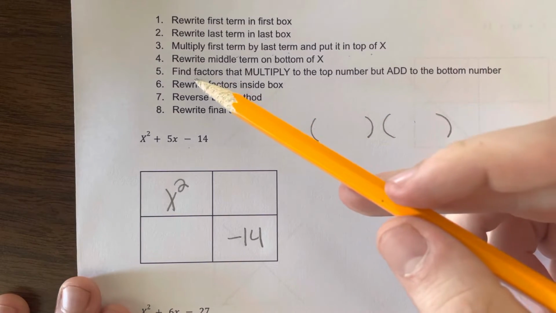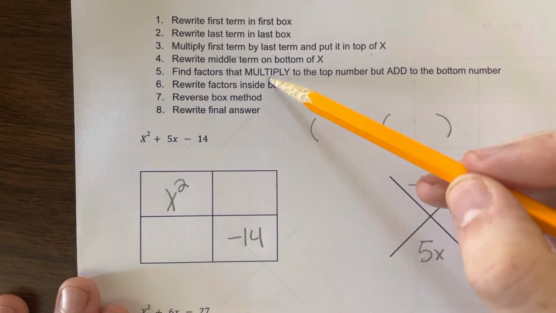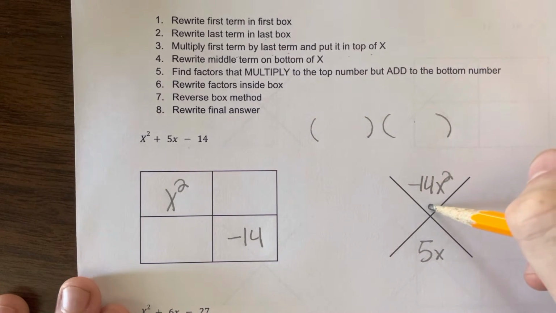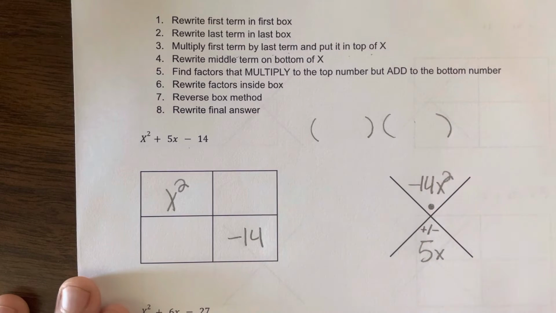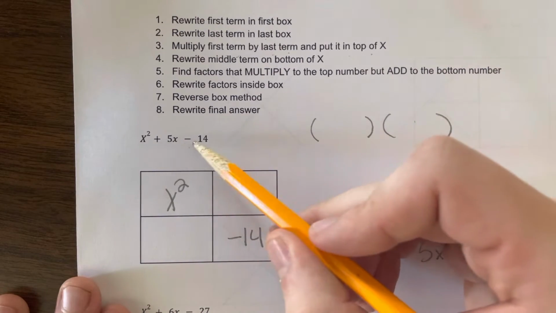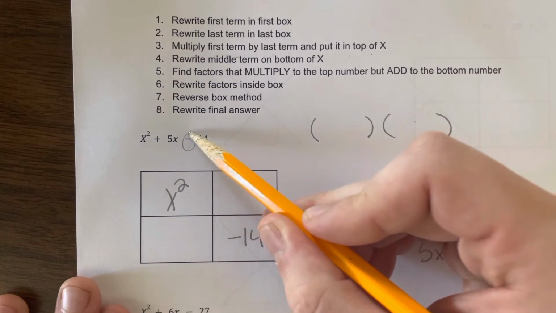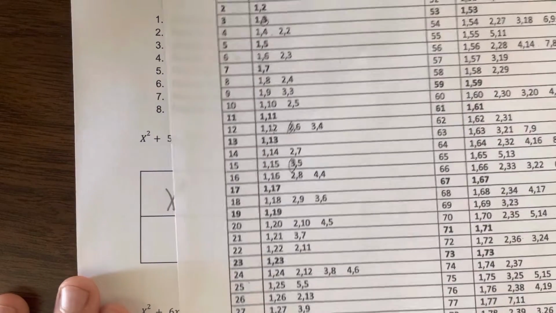Step 5, this is the trickiest part. You're going to find factors that multiply to the top number, but add or subtract to the bottom. The key with subtract, with that or, is if you see a negative sign in the original problem, which we do, here it is, a negative sign, we are going to subtract to the bottom number, especially because this is a negative 14.